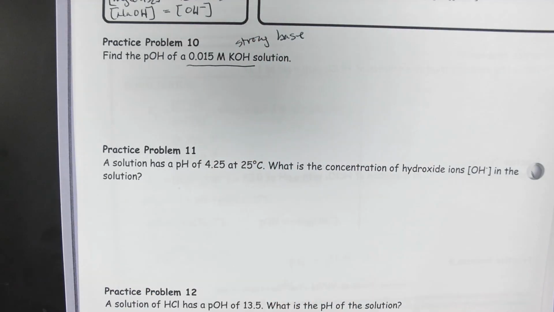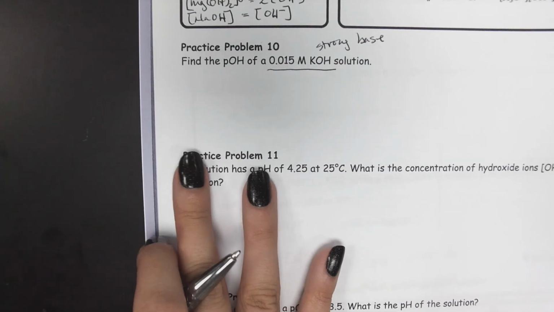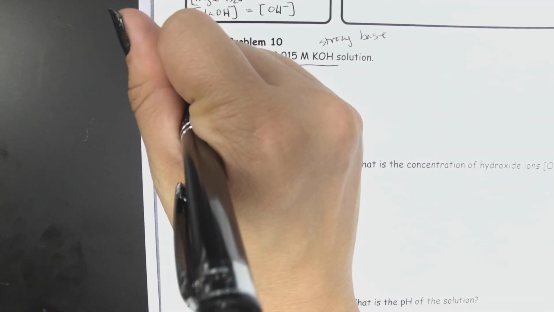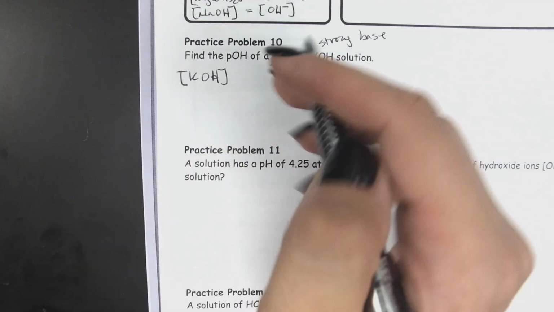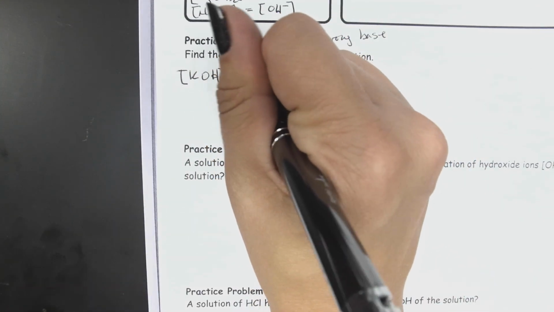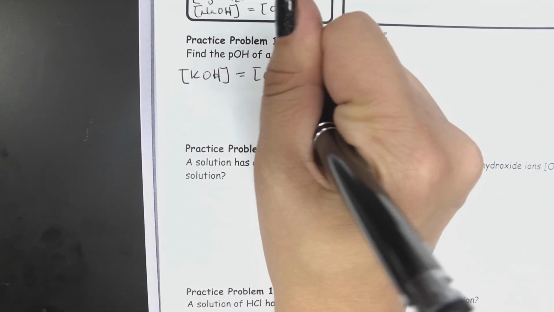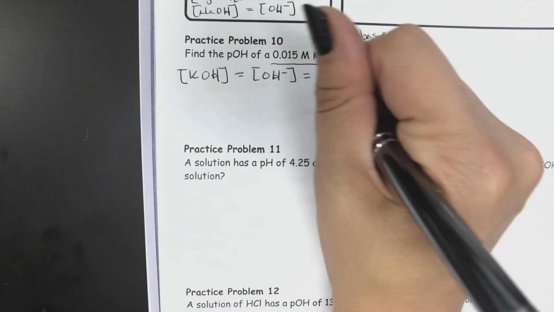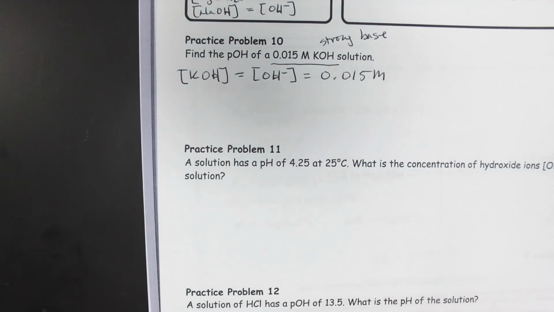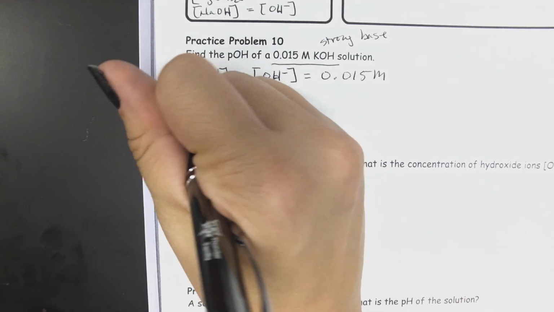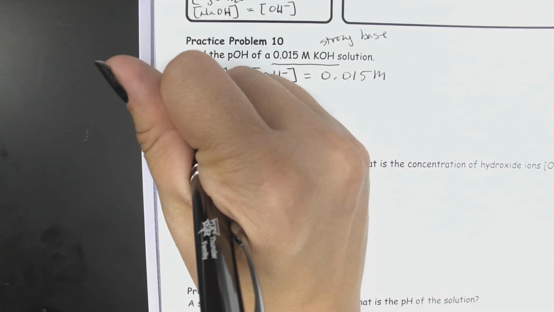And we know that when we have a strong base, whatever the concentration is of that strong base, see how there's only one hydroxide in there? So that's going to equal the concentration of the OH minus, and we know that's 0.015 molar, given to us. What we're solving for is the pOH.